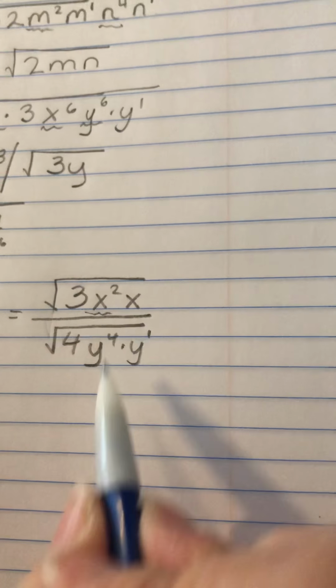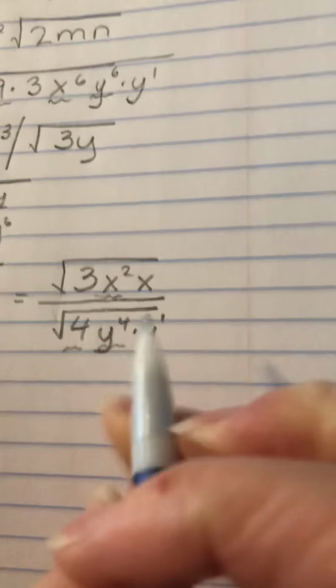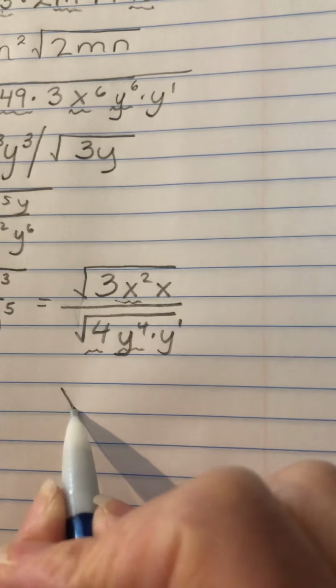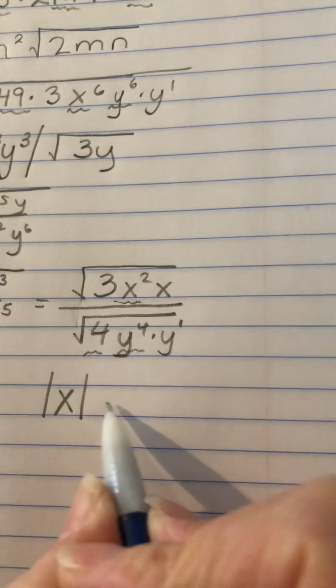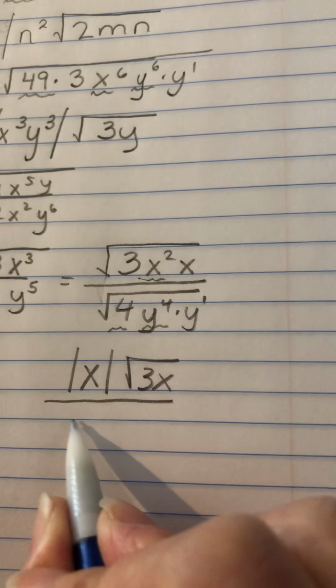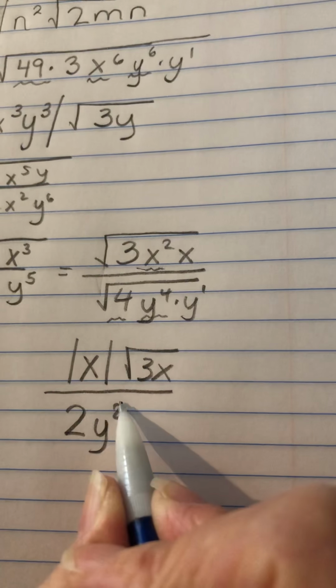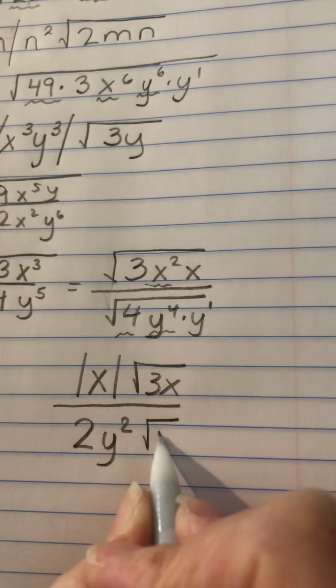So x squared is a perfect square, 4 is a perfect square, y to the 4th is a perfect square. So what I get is x, and again that will be absolute value, root 3x over 2y squared, again I don't need absolute value there because it's even, and then root y.